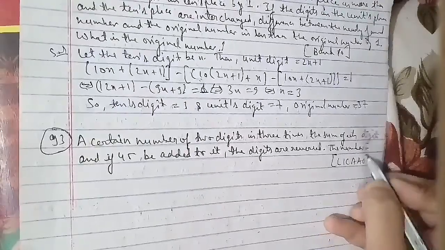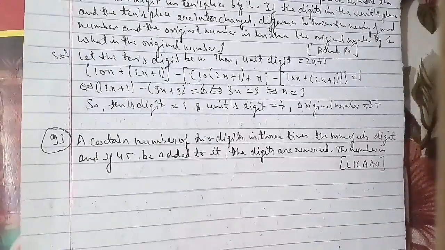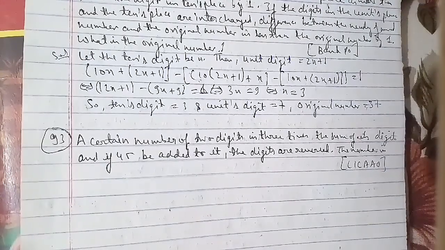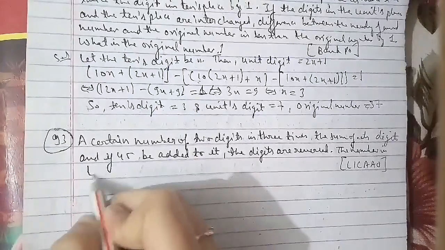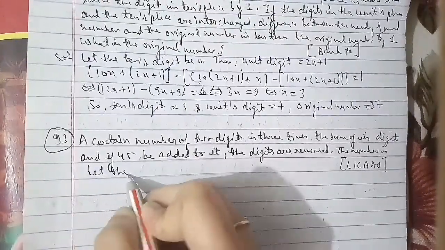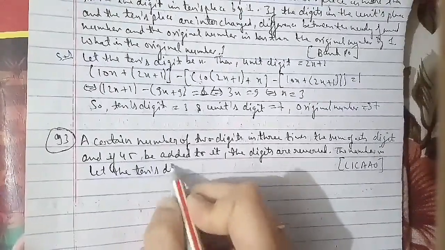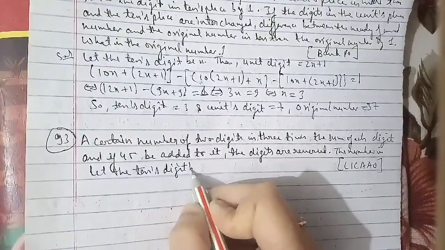Solving 1 and 2, we get x equals 2 and y equals 7. Required number equals 27.